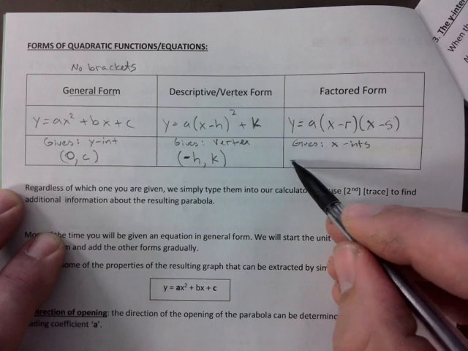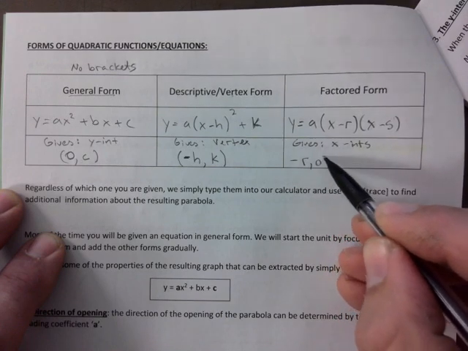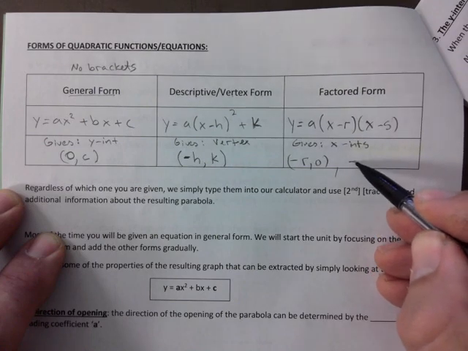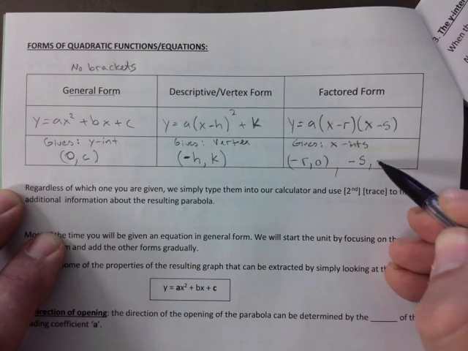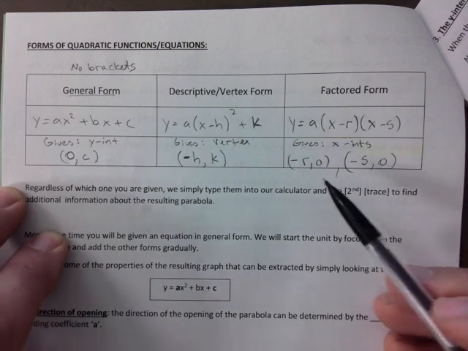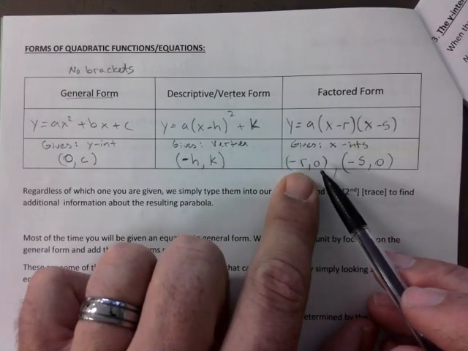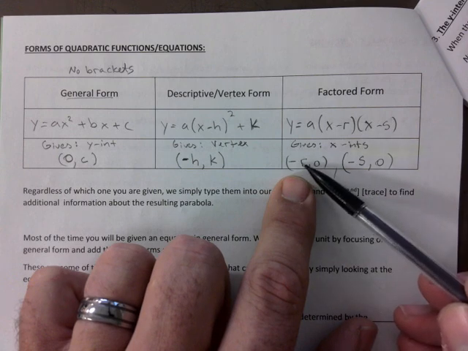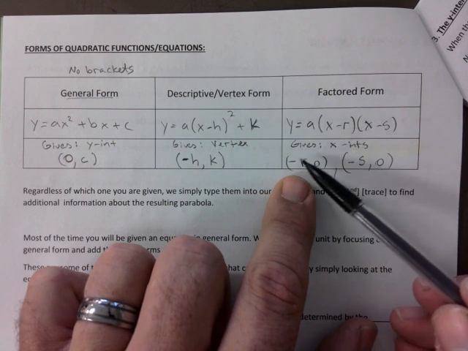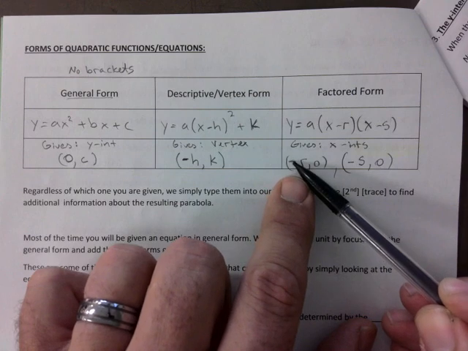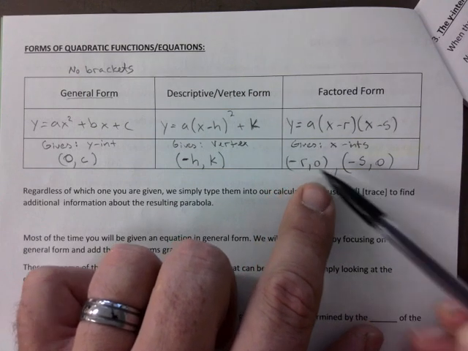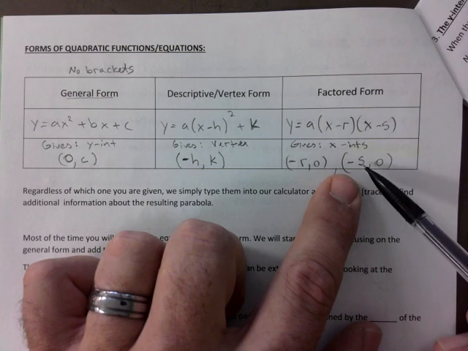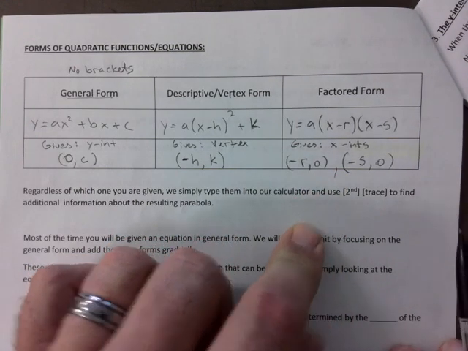And if you forgot all that stuff, I will review that later on when we graph these things. A parabola could have up to 2 x-intercepts. To find the first intercept, you just take whatever number would be in here and change the sign. That's what a negative in front of the variable does. Same with the s, the other root or the other x-intercept, we do the same thing.